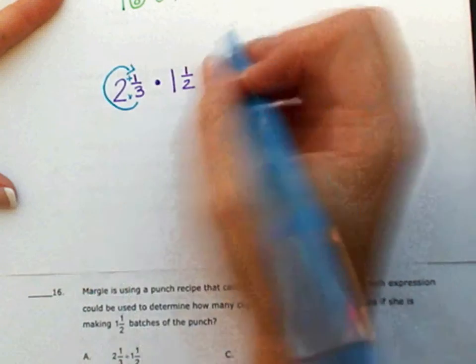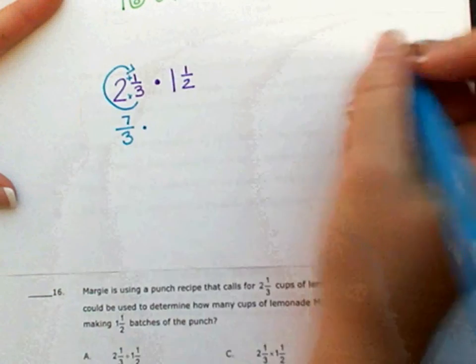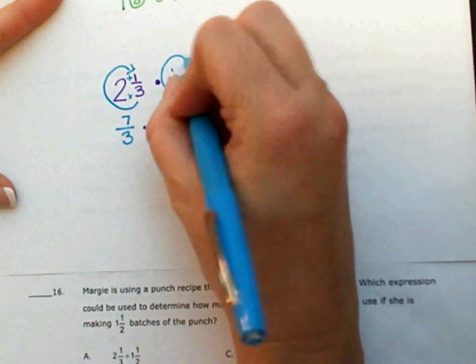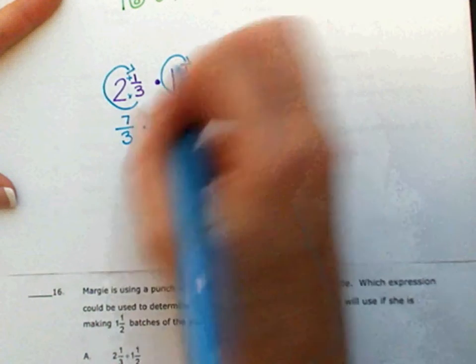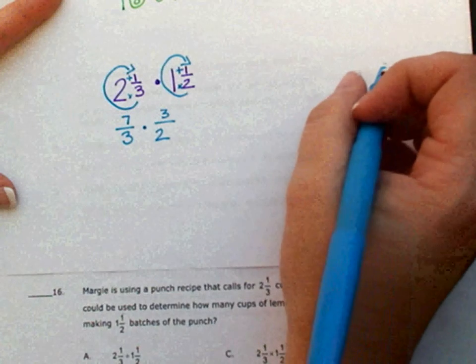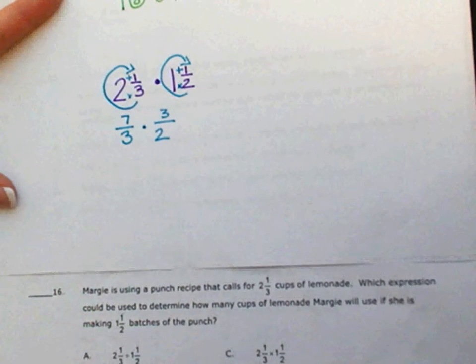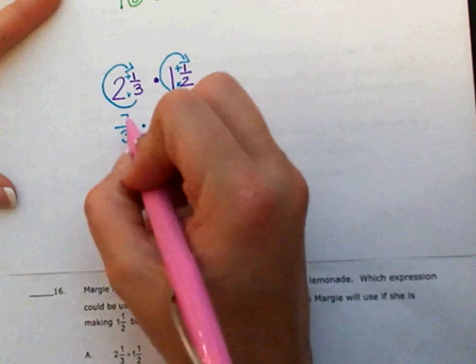Let's get them out of the mixed. Times add. 3 times 2 is 6, plus 1 is 7. Denominator stays the same. Get it out of your mixed. Multiply and add. 2 times 1 is 2, plus 1 is 3. Denominator stays the same.